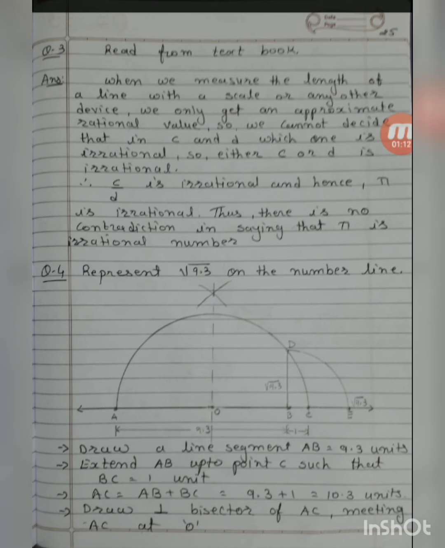Now, we have to learn to represent square roots of decimal numbers on the number line. We already learnt to locate irrational numbers and decimal numbers on the number line, but now we have to learn to represent the square root of a decimal number.